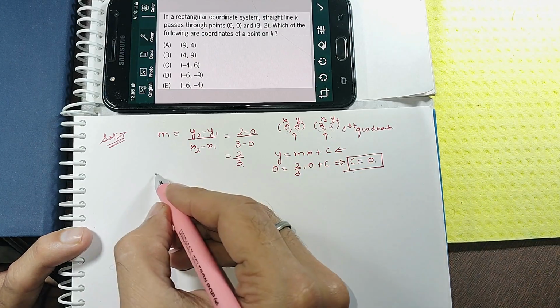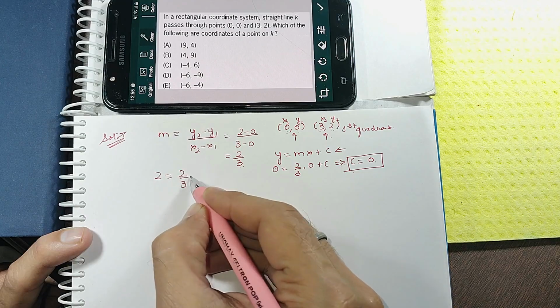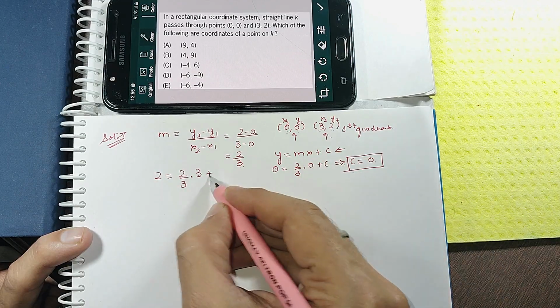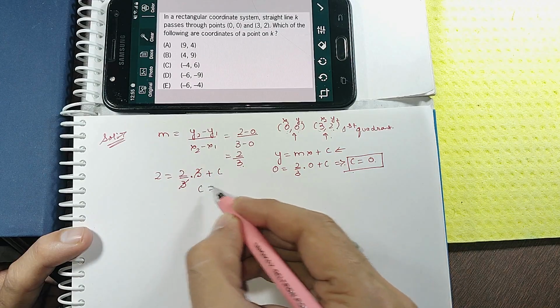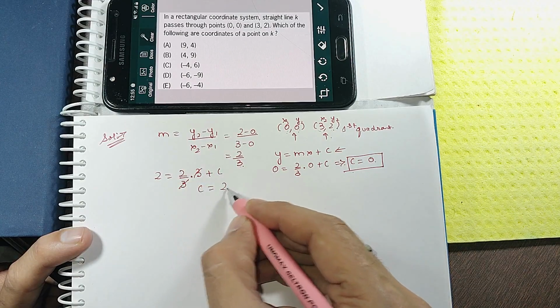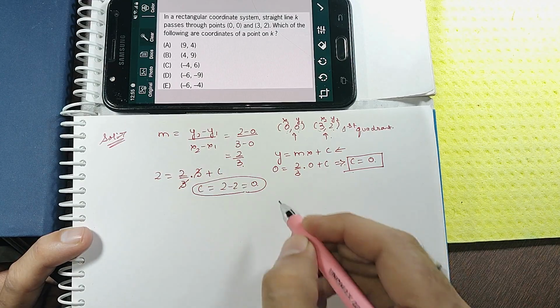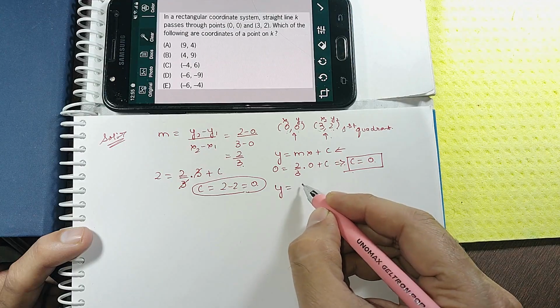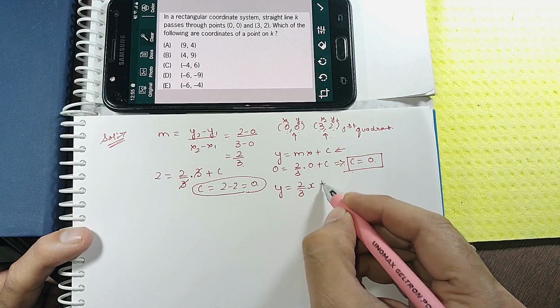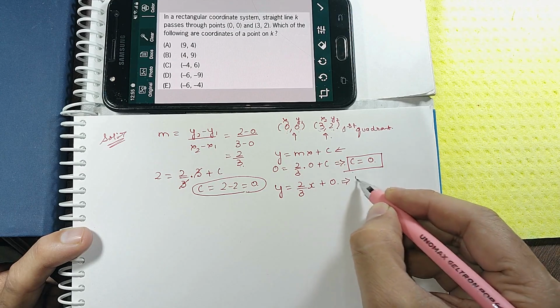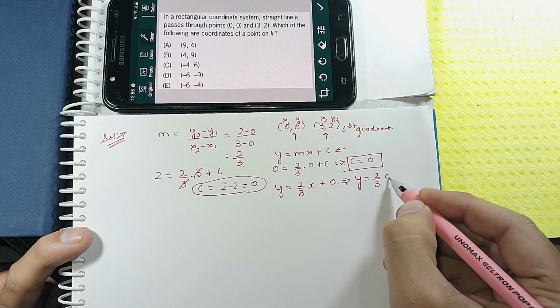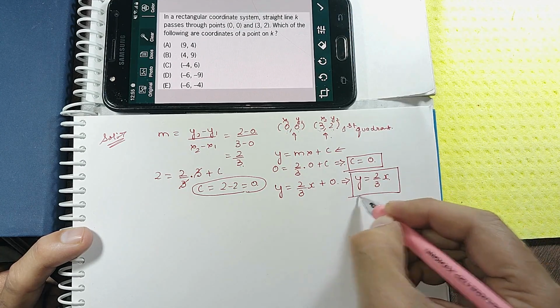So y for that case will be 2 equal to 2 by 3 times x, which is 3, plus c. Now 3 gets cancelled. C will be equal to 2, moving to the other side, 2 minus 2 equal to 0. Right? So now y is equal to m, which is 2 by 3, x plus 0, or I can say y is equal to 2 by 3 x. So this is the equation of that line.